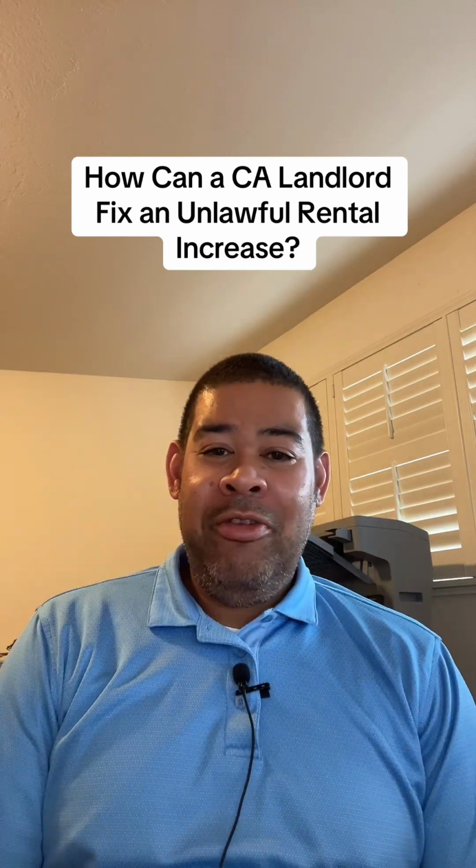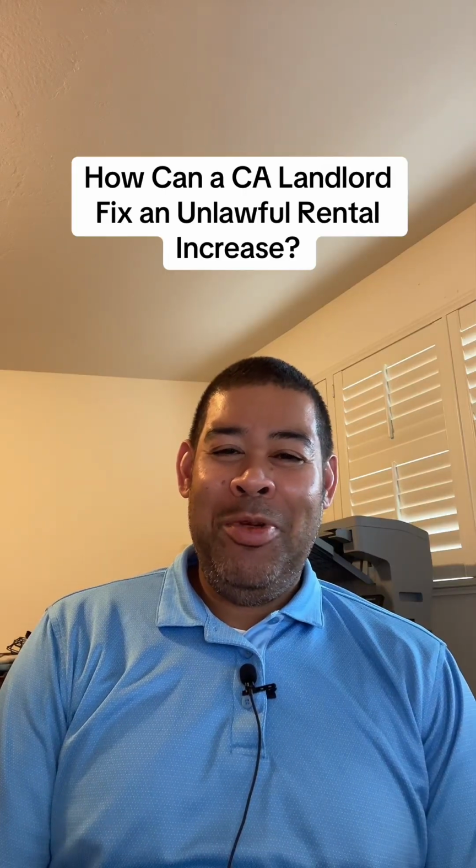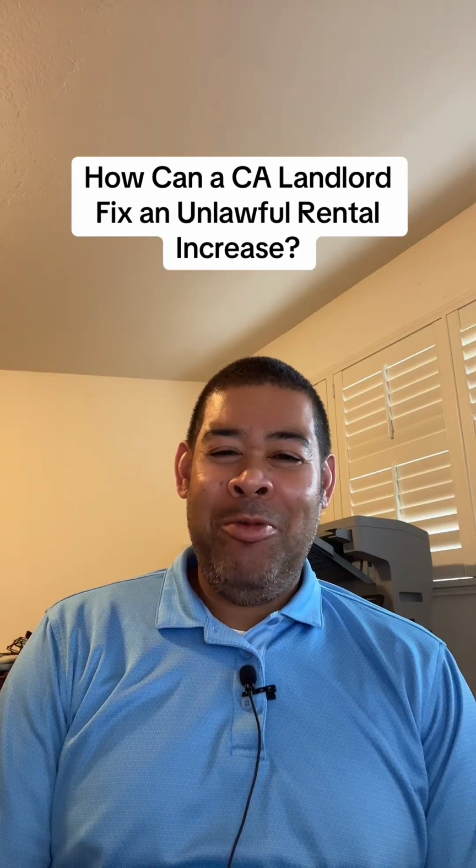How does a landlord fix an unlawful rental increase so the judge won't rip him a new one in open court about an unlawful rental increase?